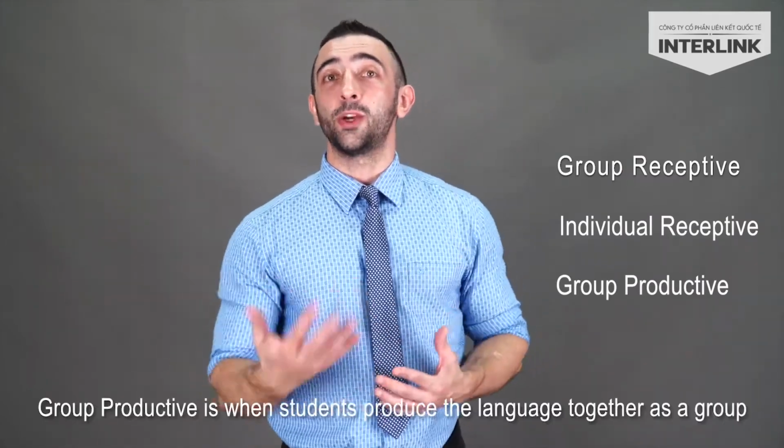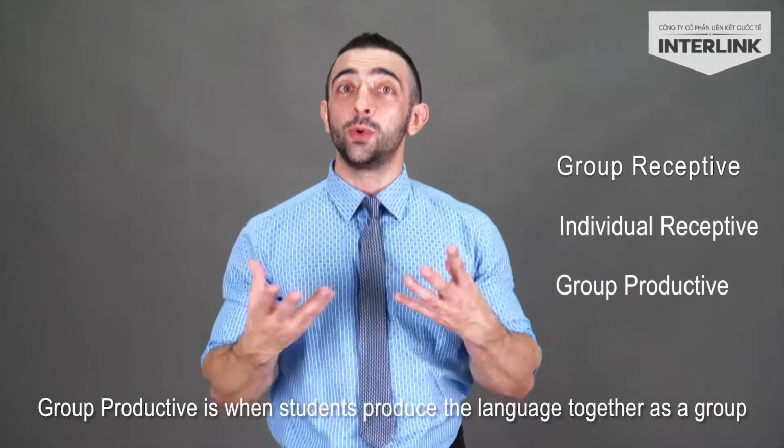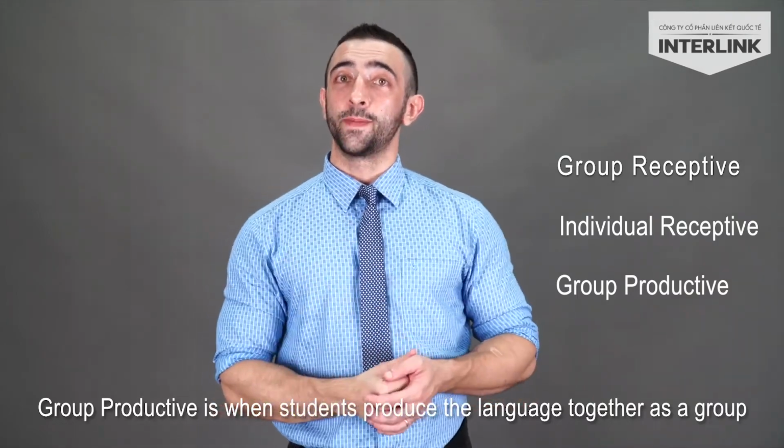This is when we can expect students to produce the vocabulary or the language. The reason that we say group productive is for the same reason that we said group receptive, to help those weaker students feel confident. What's easier, saying it by yourself or saying it with everybody else? Of course it's saying with everybody else, because then your voice can become a little bit lost and you can feel more confident. Like if you cannot get the correct answer, you could hear somebody else saying the correct answer and you can copy their answer.